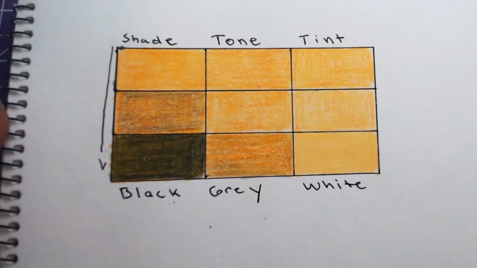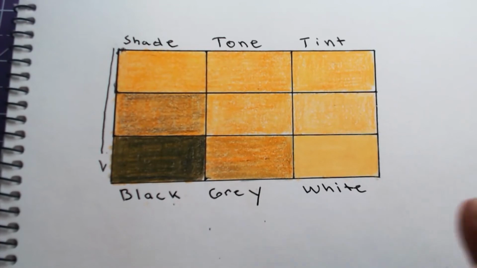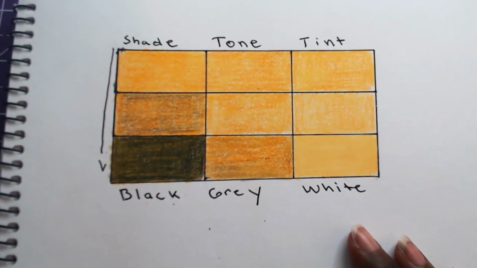Another way, and I didn't write a box for this, but I do want to share it with you. There's one more way that you can change your color, a hue or color. And another way you can change it and it'll darken it up is by using your color wheel.